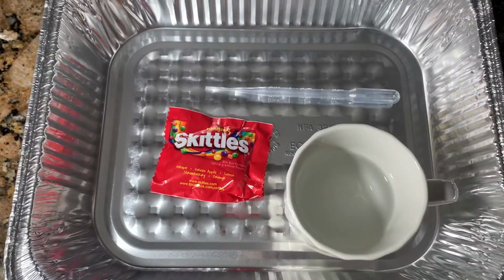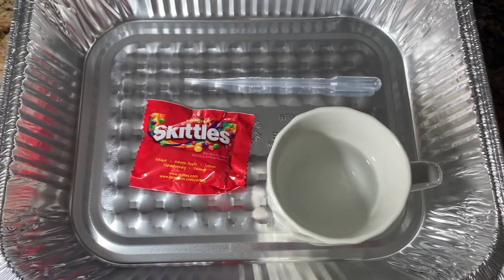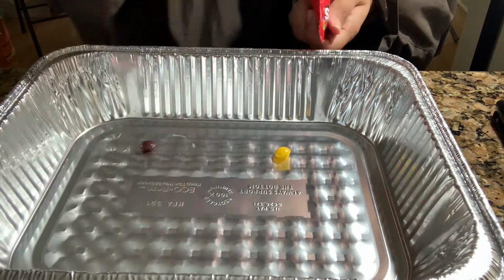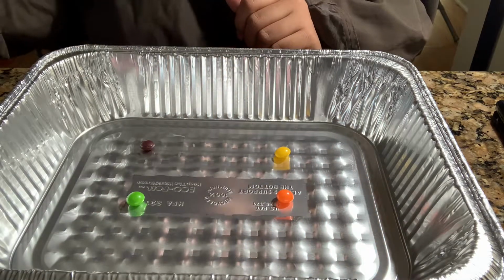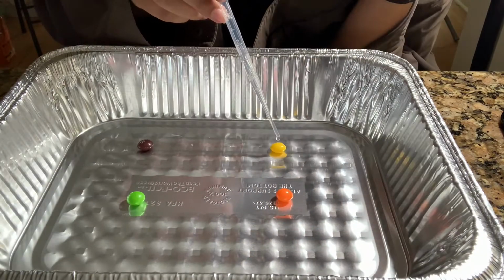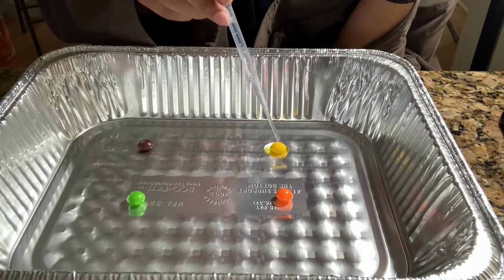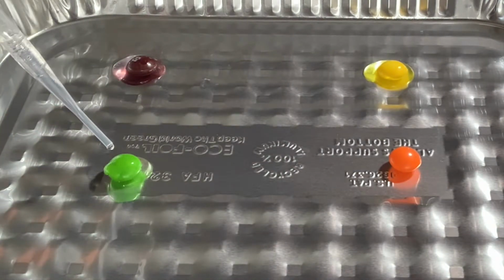This week we'll be doing a simulation to see what happens when water hits rocks. For this experiment, you will need a tray or a bowl, some water, Skittles, and a pipette. The first thing I'm doing is placing different colored Skittles on this aluminum pan. Then I'm going to squeeze my pipette to get some water in it and slowly add some drops of water on top of each Skittle. And look at what happens. You see the color sliding down the bottom.